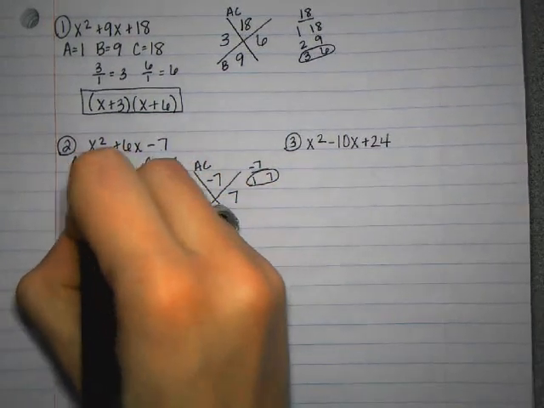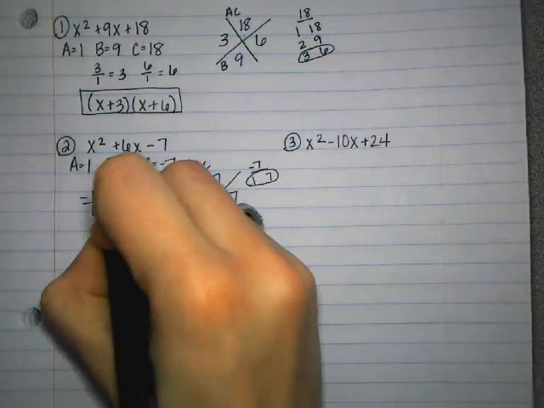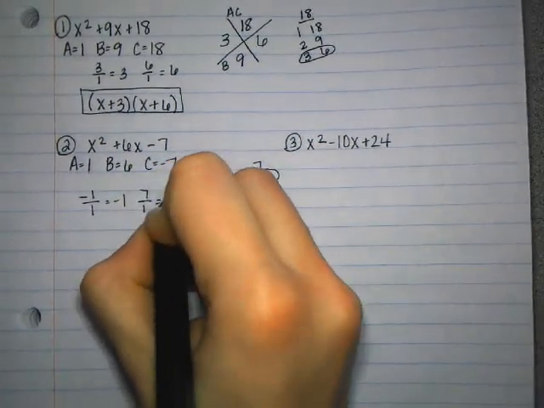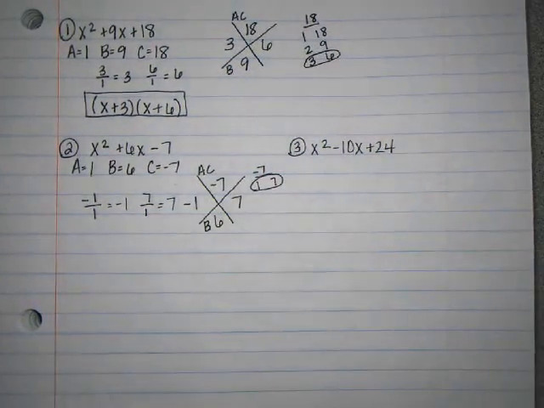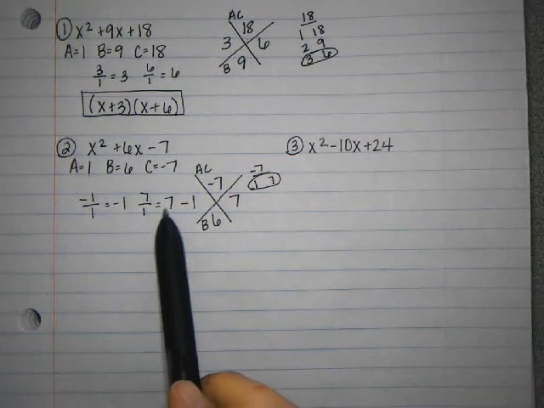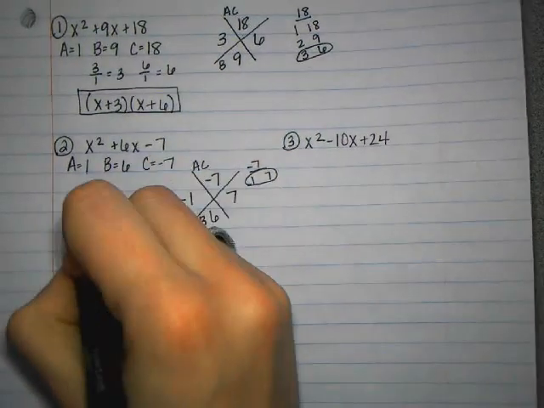Take my 2 side numbers, negative 1, and divide them by 1, which still equals negative 1. And the other side number, 7 divided by 1, which still equals 7. This binomial will have a subtraction. This binomial will have addition because this one's negative, this one is positive.